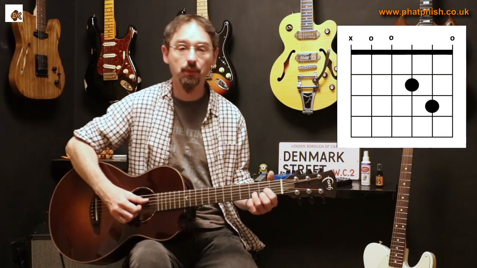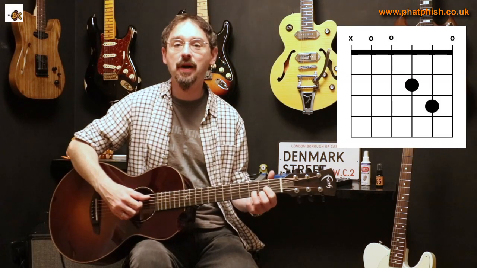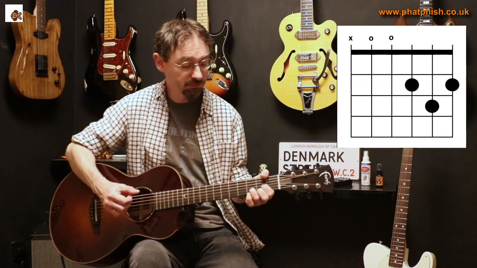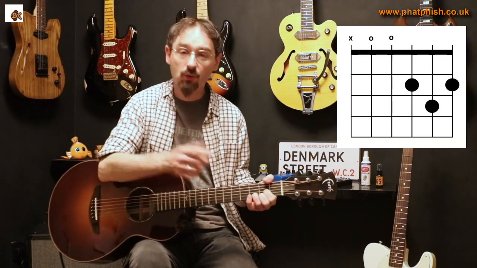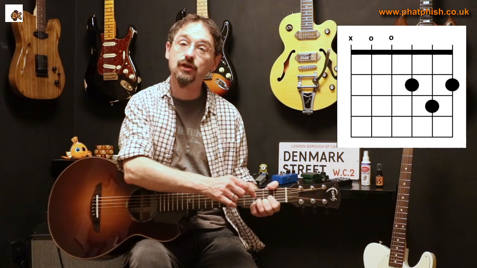So we'll play the D major chord through, and then we'll play the D sus2 chord through, then we'll come back to the D major chord, and then for the fourth chord, we change it again by bringing a little finger down onto the third fret on the top E string to give us a G.